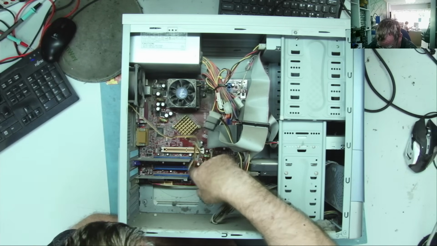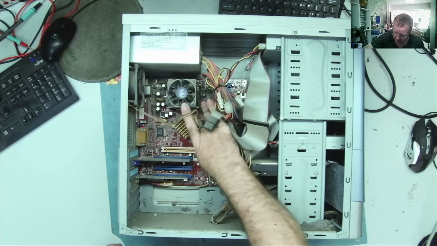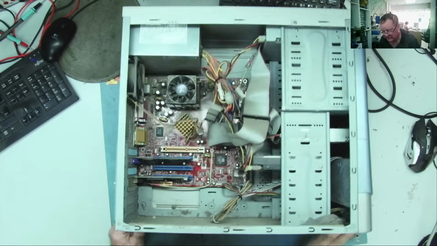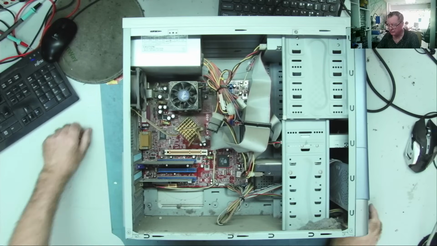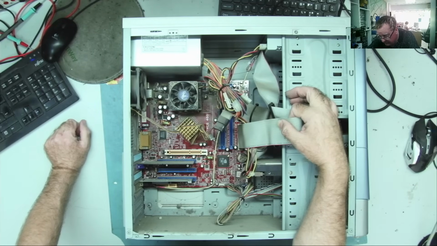AGP slot. 3 PCIs, 1 CNR or something. Red motherboard. M7, probably an AMD machine. I can see the edge of the processor substrate, which is brown. I think this is an AMD machine.